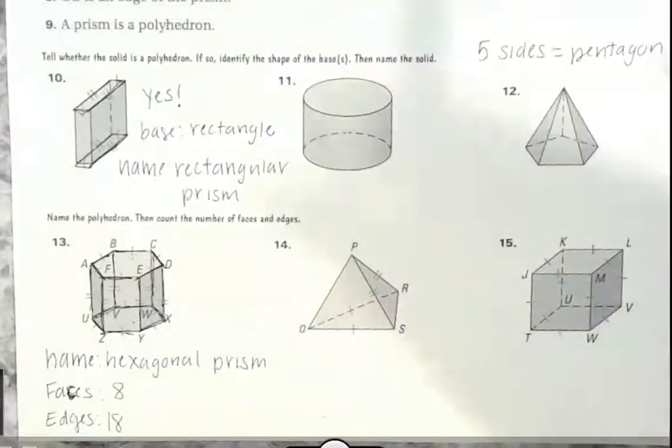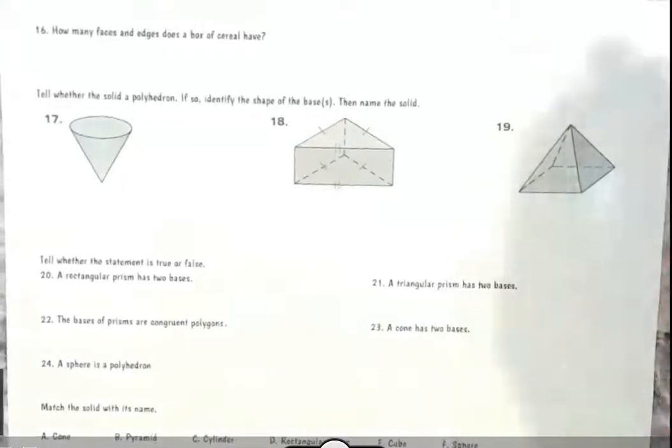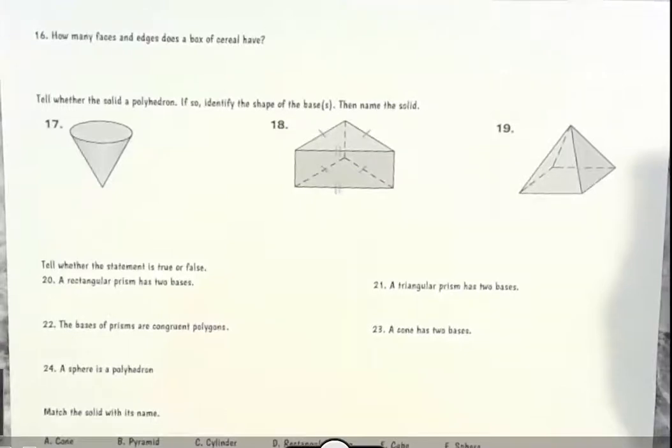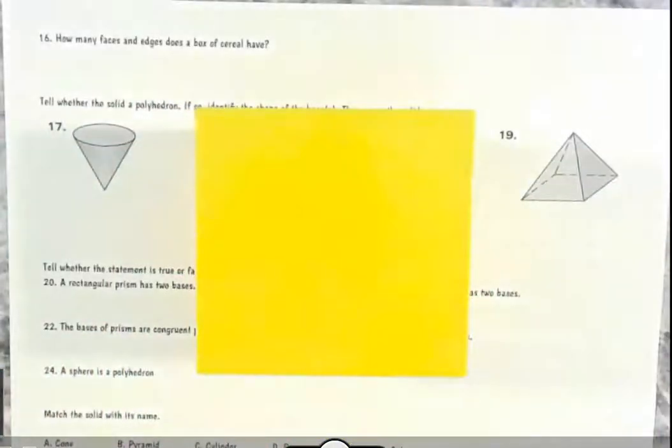Okay, you guys try 14, 15 on your own. Let's flip it to the back and see what we have. It says, how many faces and edges does a box of cereal have? So I think that's like a rectangular prism. We can use this cube as an example. I know it's kind of hard for you guys to tell. But let me grab a marker real quick, you guys.